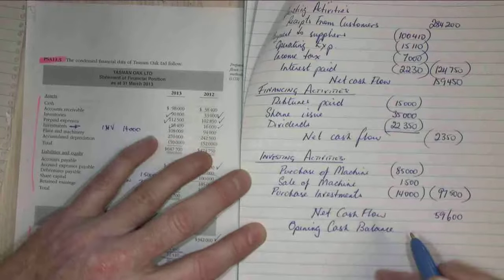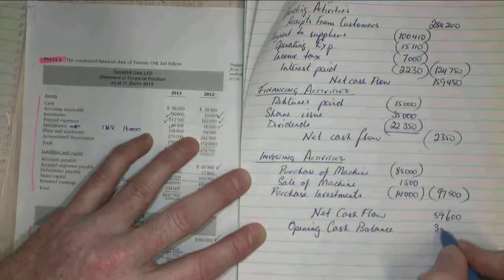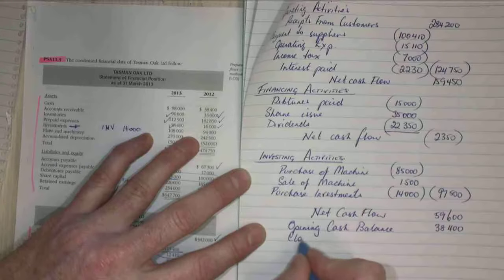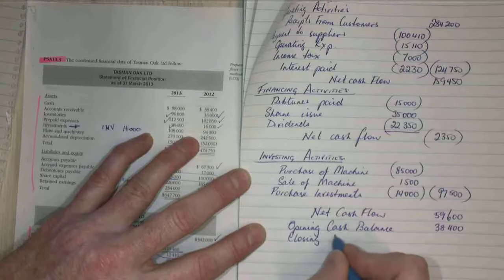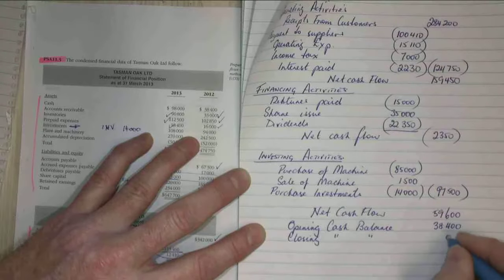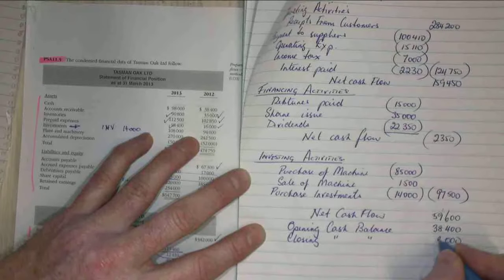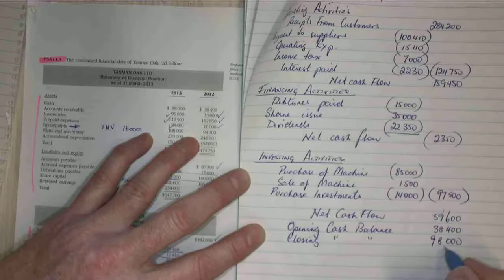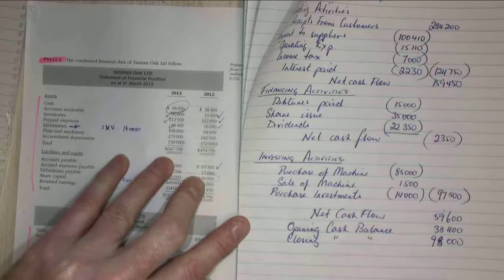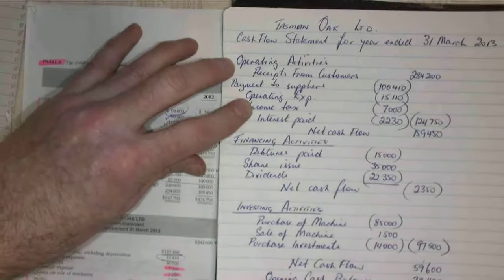My opening cash balance is 38,400. So therefore my closing cash balance should be the sum of the two. What do we got? 98,000, which agrees to my bank balance. So therefore I know that I've included all of my items into my cash flow statement.